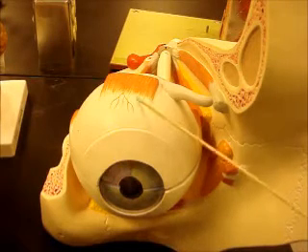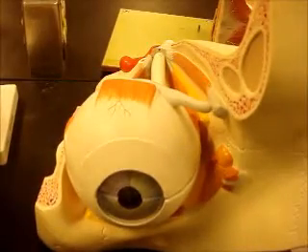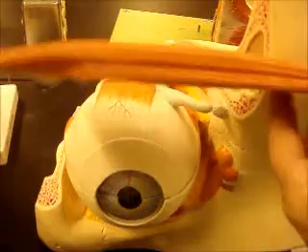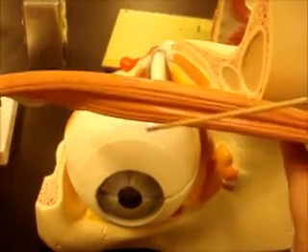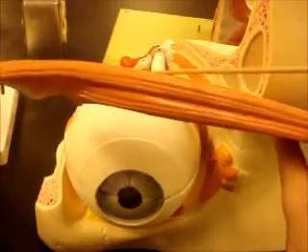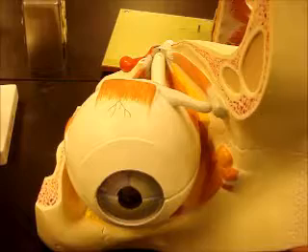You can see underneath you have a muscle attached to the eyeball itself. It runs parallel with this muscle. Even when I take it off the model, they're together. There's two muscles, one on top and one on bottom. This is the muscle of the eyeball. This is the levator palpebrae superioris for the eyelid.